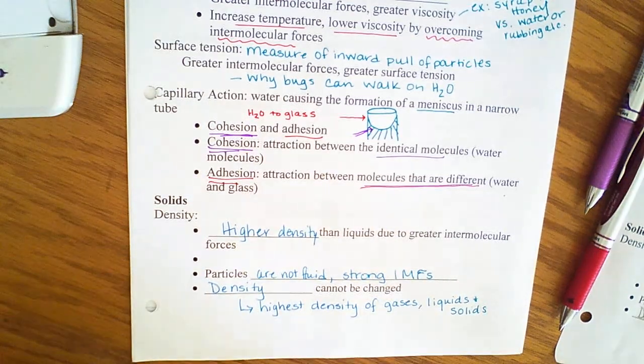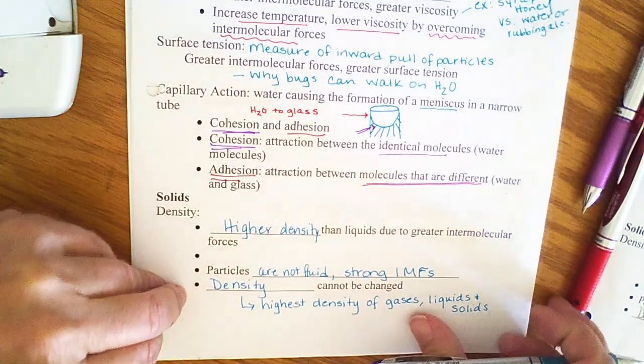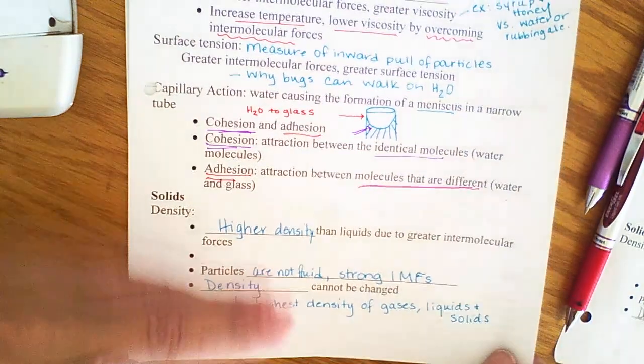So in other words, you can't compress them because that would push more particles into one space, and you can't expand them because that would lower the density. So the density of solids can't be changed. That's one of the criteria that we define actually for solids.